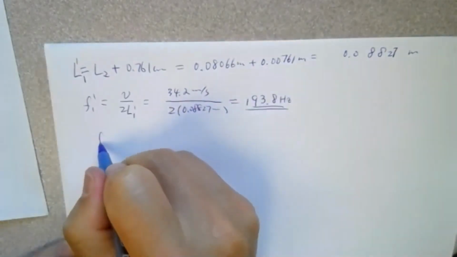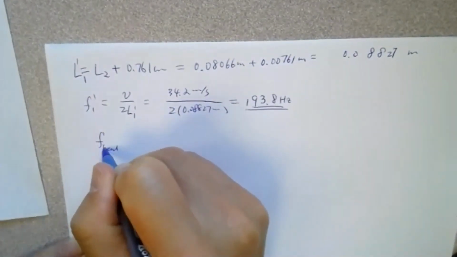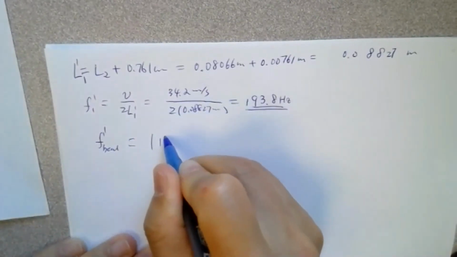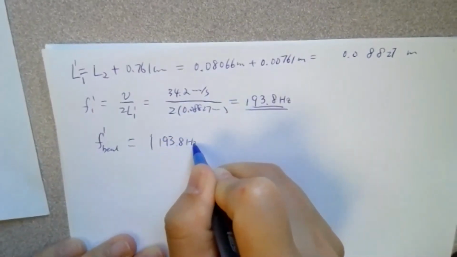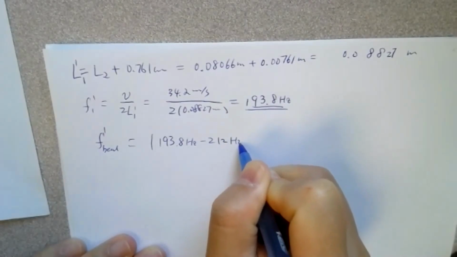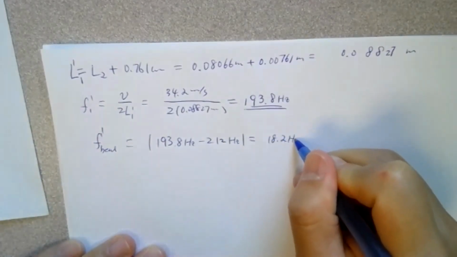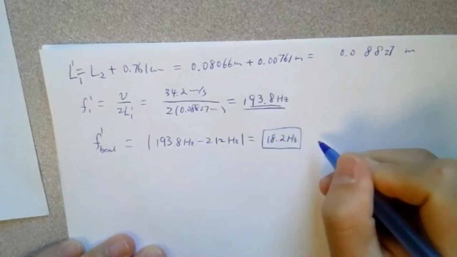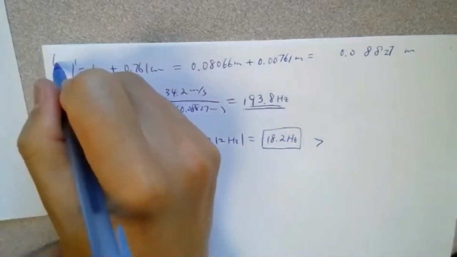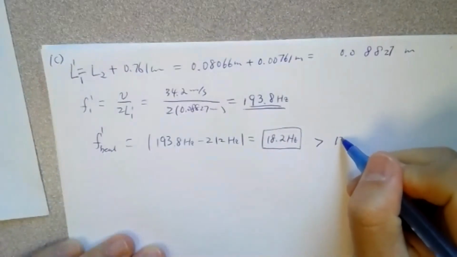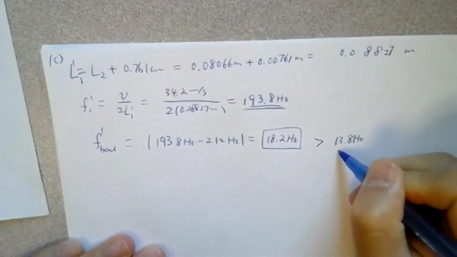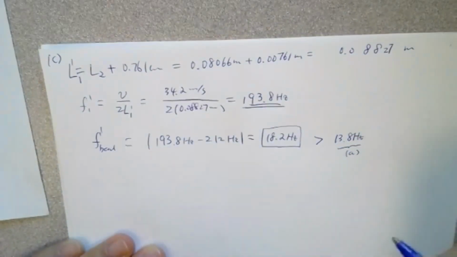So then the new beat frequency will be the absolute value of 193.8 minus 212 hertz. That gives you 18.2 hertz as your new beat frequency, which is greater than the 13.8 you got in part A, okay?